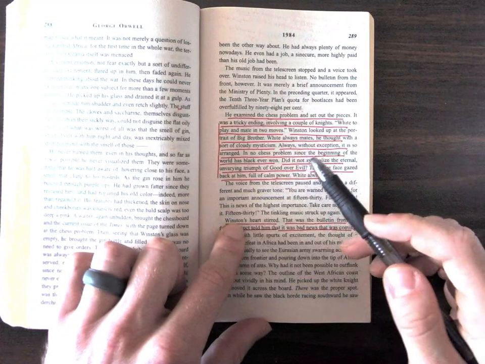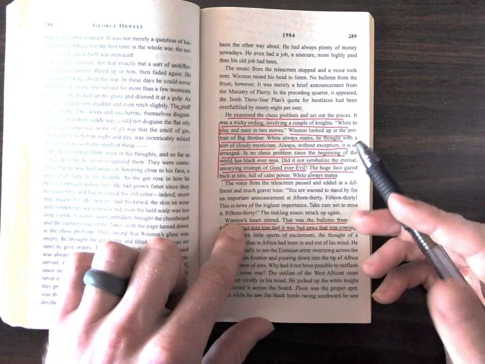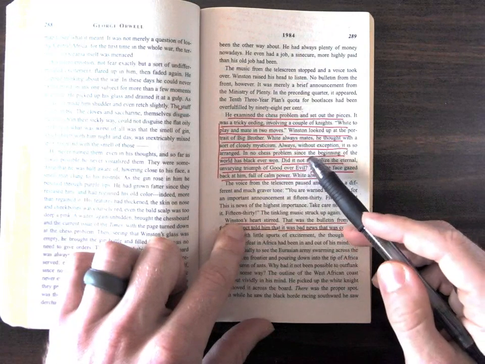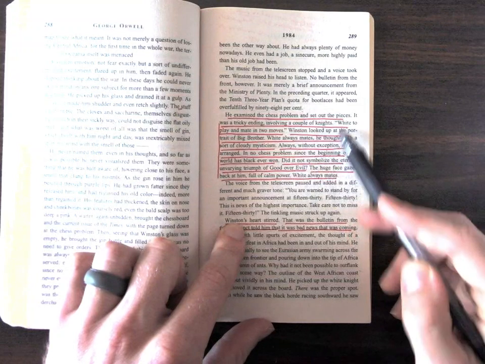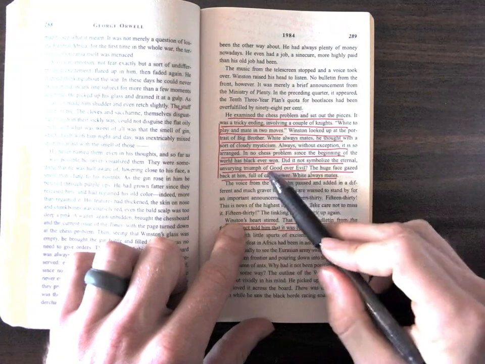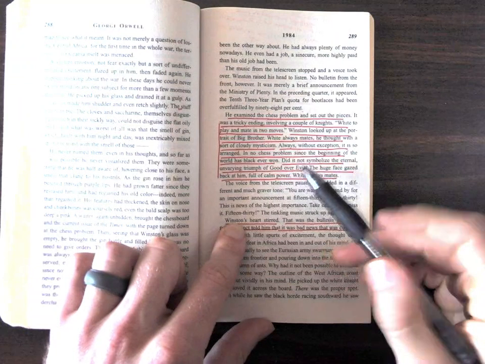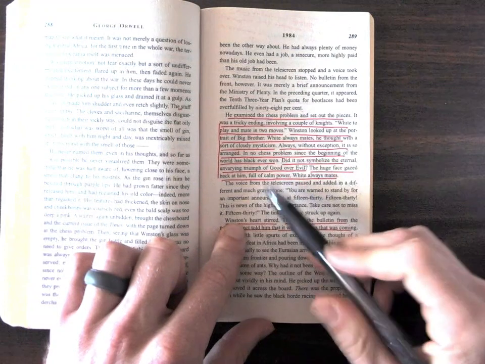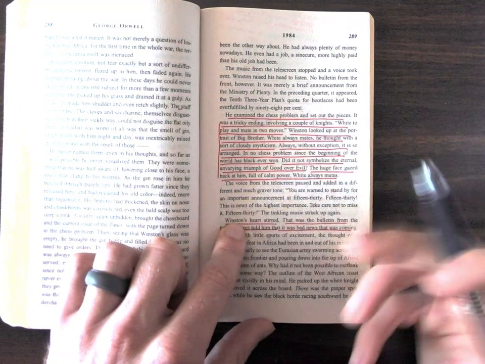But Winston forgets or ignores this clear evidence that this thought is irrational. And it leads him to conclude that, like white always mating, the party, a symbol of the good, the pure, the right, the righteous, always is victorious over evil. The huge face gazed back at him, full of calm power. White always mates, he thinks.